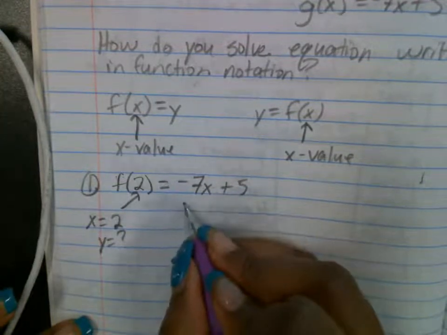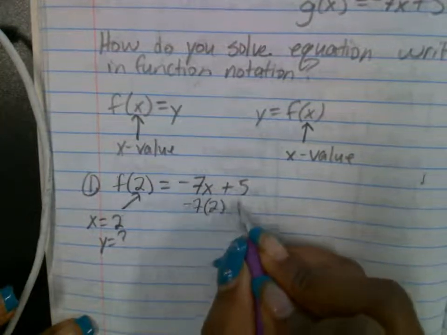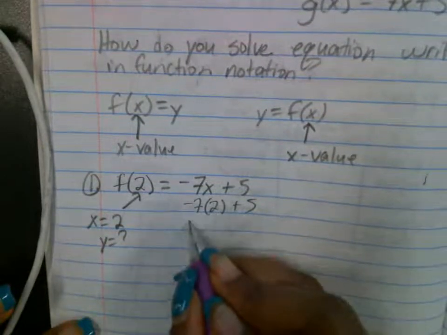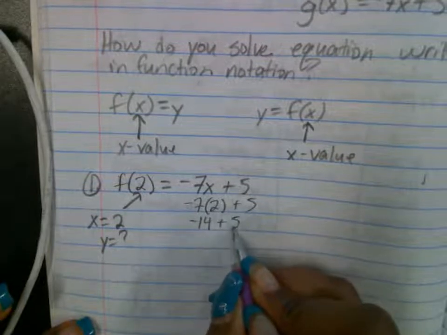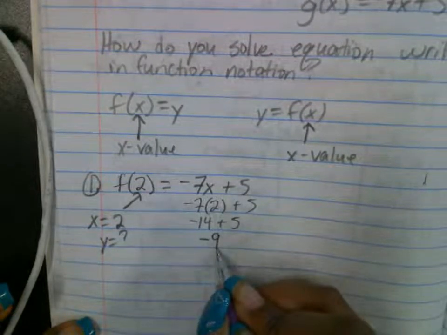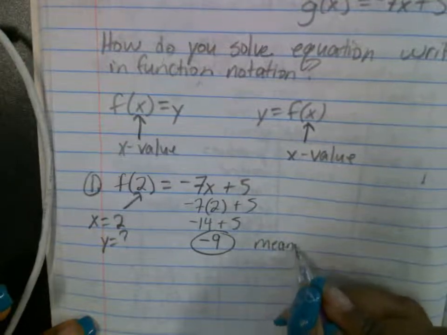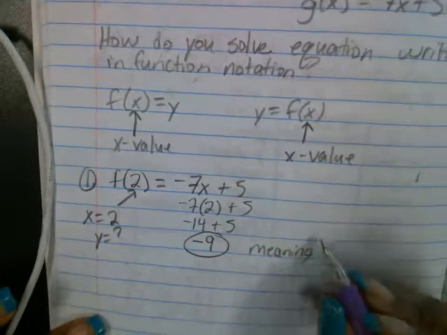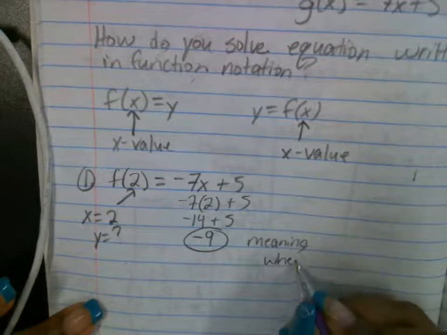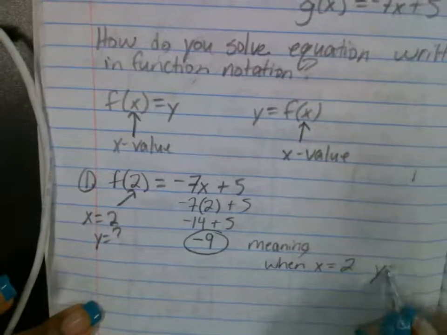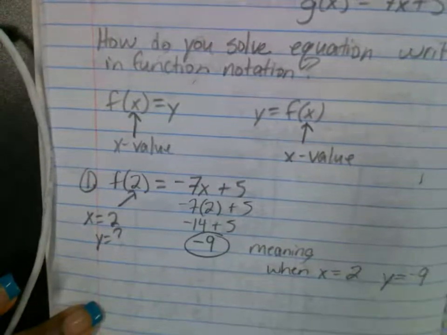So this is going to be negative 7 times 2 plus 5, which is negative 14 plus 5. This is equal to negative 9. What does this mean? The meaning is when x is equal to 2, y is equal to negative 9.